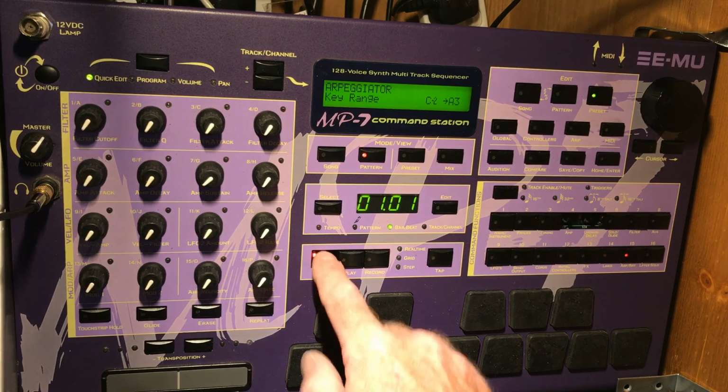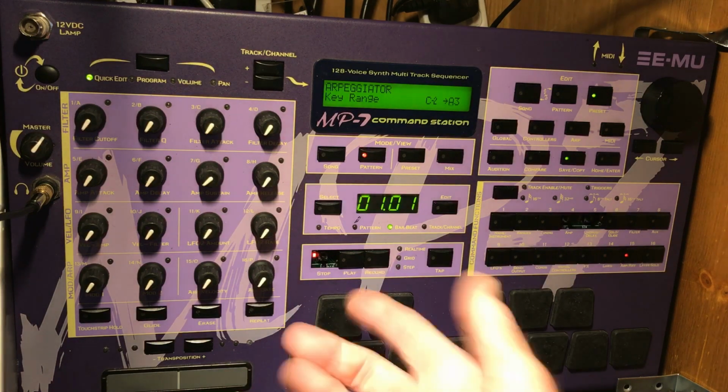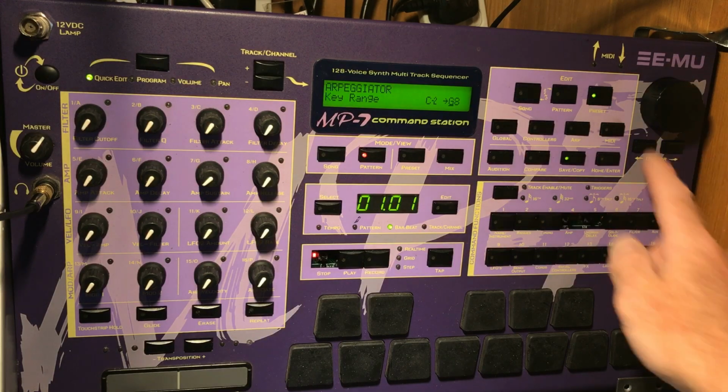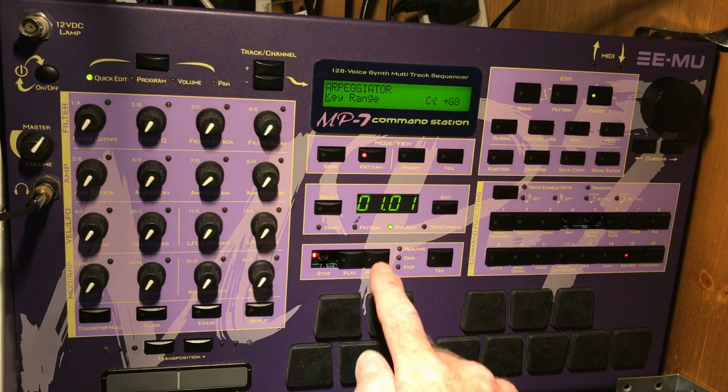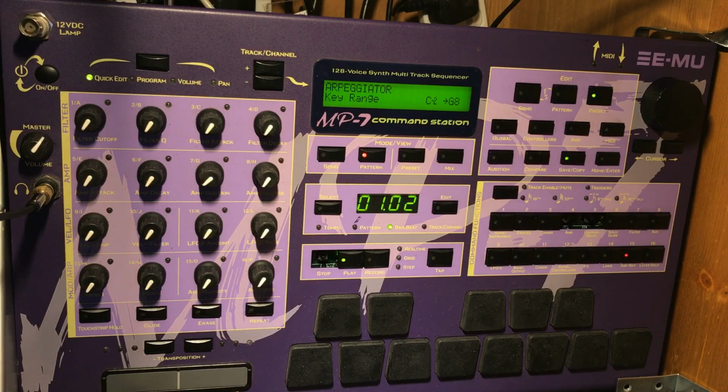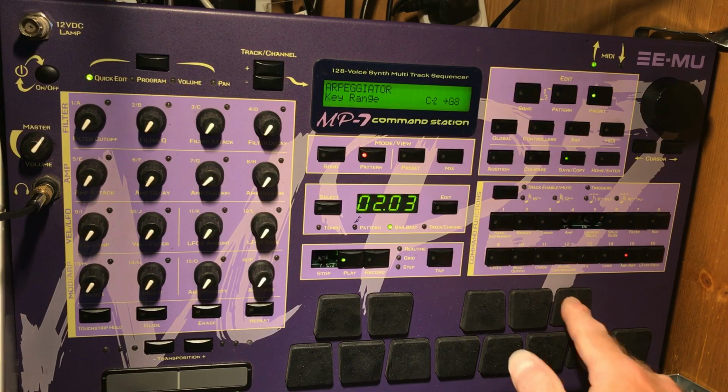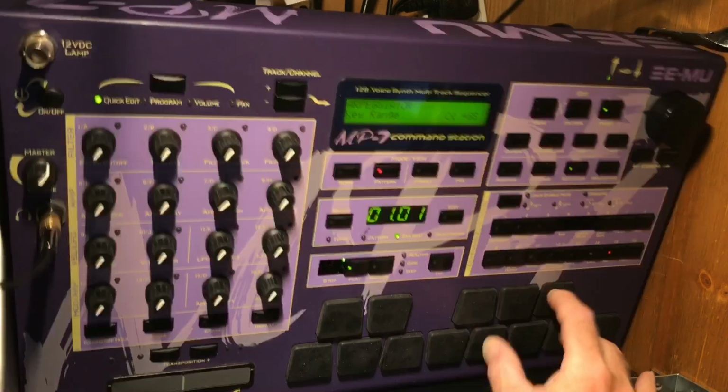Oh, I just pressed stop. Pressing stop will not play the sequence. Note to self: play. Oops.